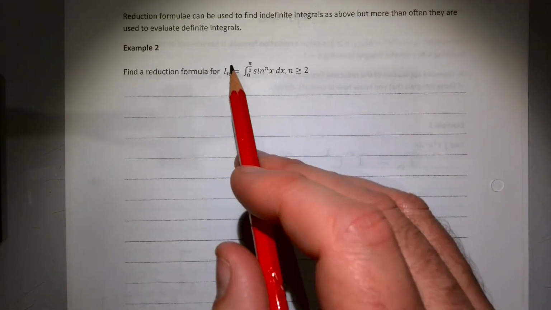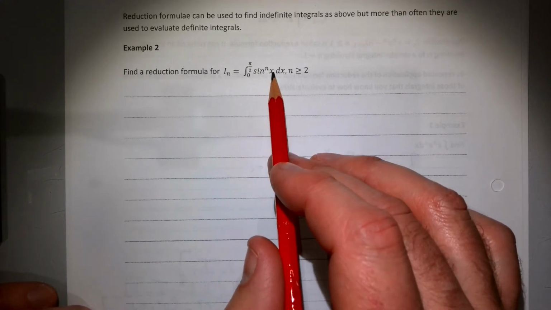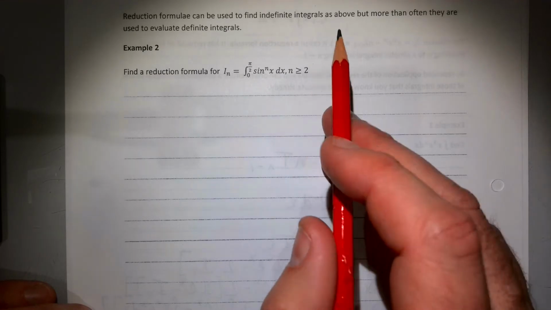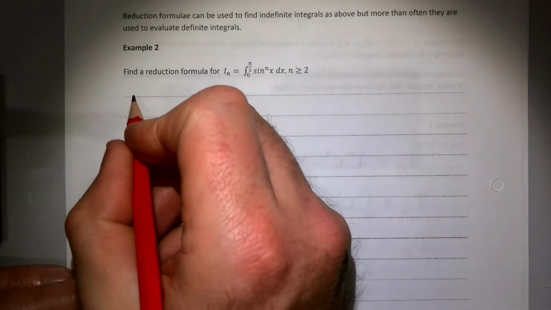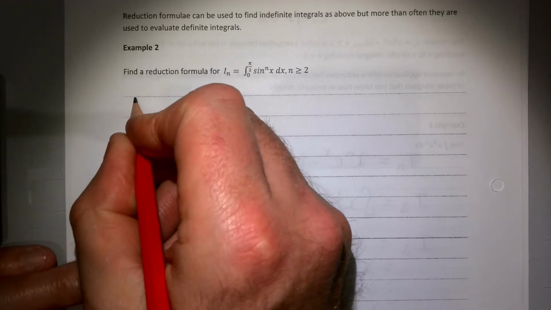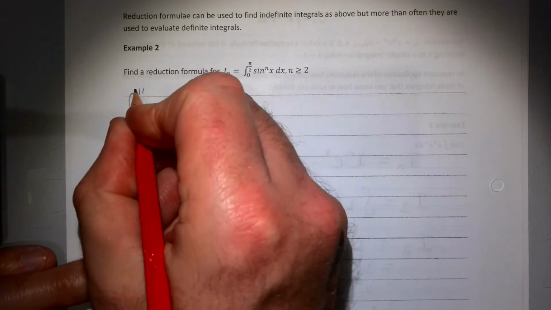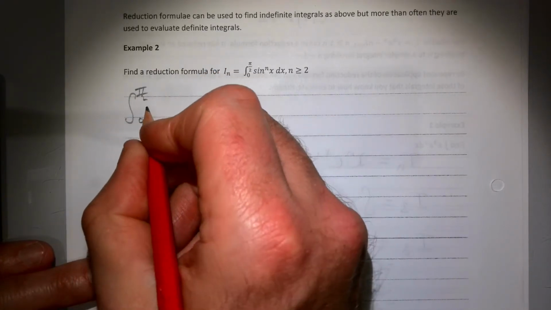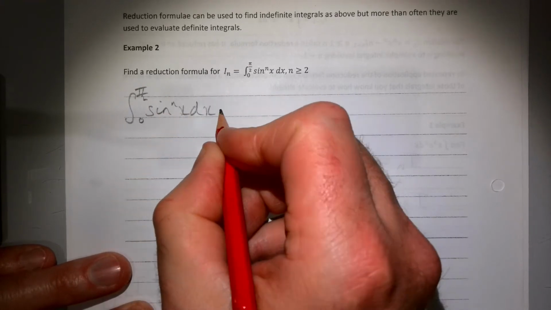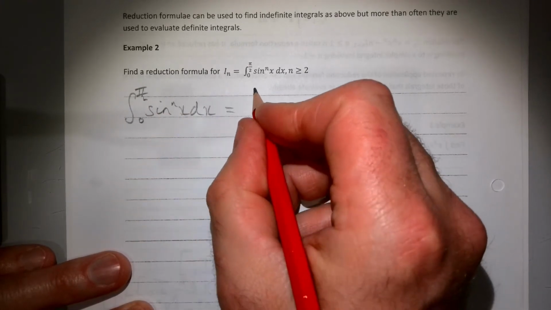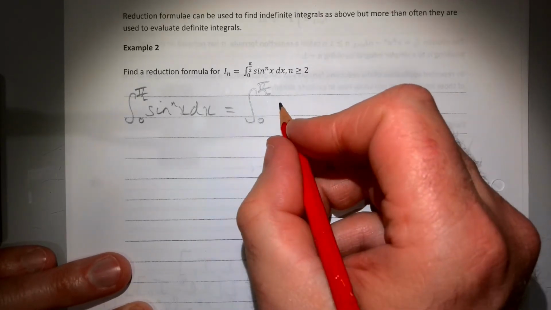Find the reduction formula for I_n, the integral between pi over 2 and 0 of sine to the power of n x dx, where n has to be greater than or equal to 2. A few wee tricks of the trade for this one, but we will get there with it. So if we take the original question, the integral between pi over 2 and 0 of sine to the power of n x dx, the wee trick for it, which you just learn with a bit of practice, is we're going to rewrite this quite strangely, it might seem.